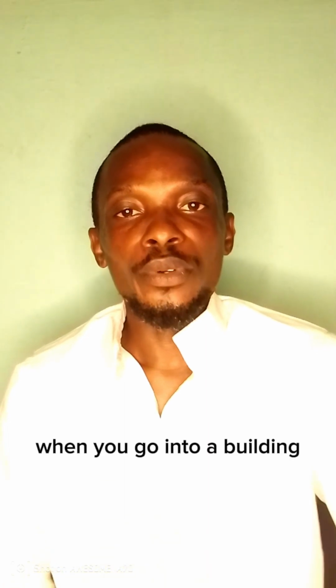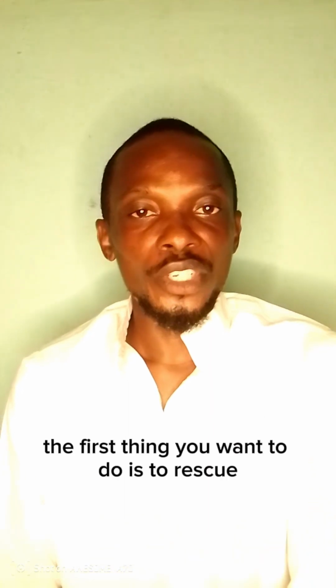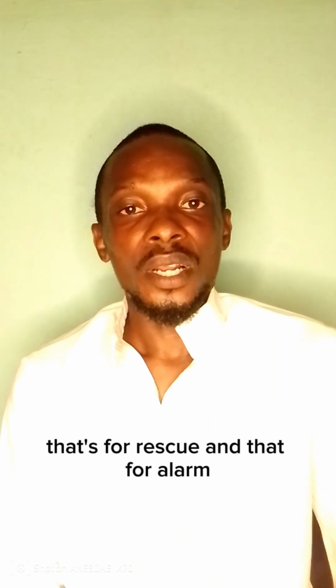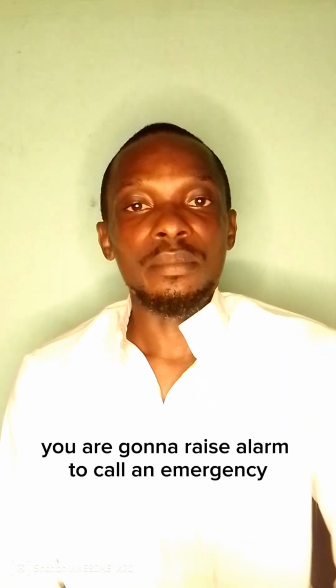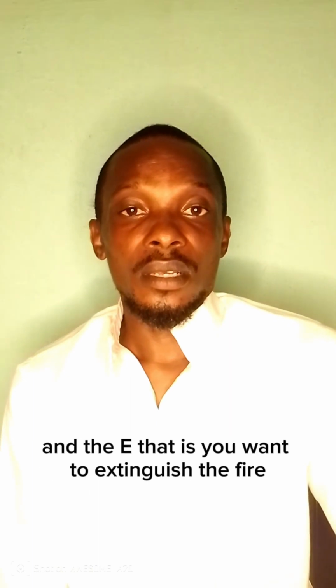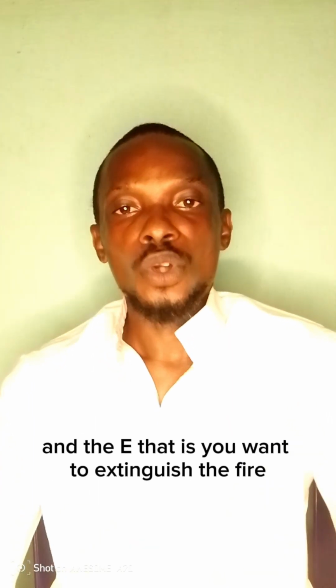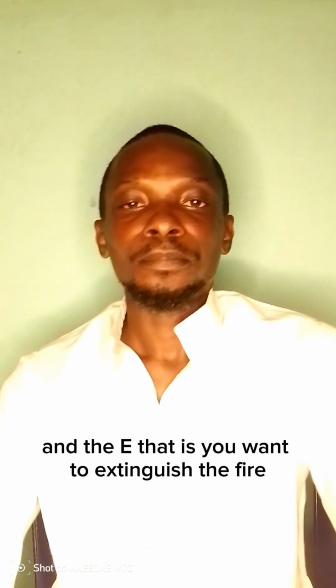When you go into a building, the first thing you want to do is to rescue the situation, just in case you want to rescue a victim or property. That's for rescue. And then for alarm, you are going to raise alarm to call an emergency team. The C for contain, you want to contain the fire. And the E, you want to extinguish the fire.